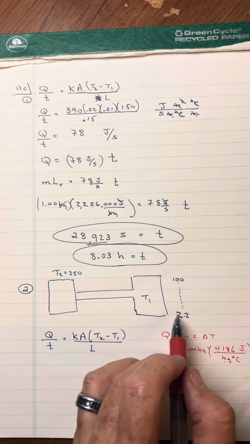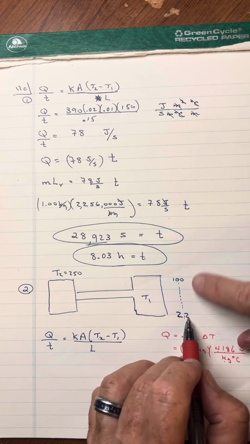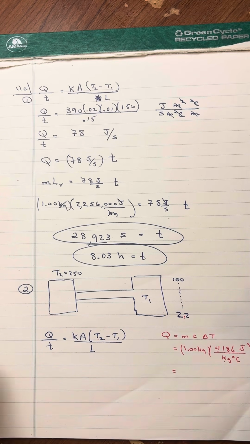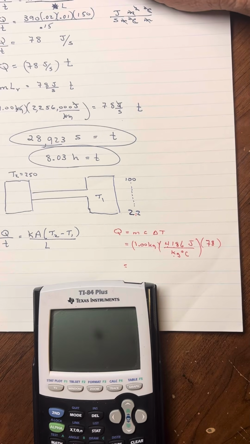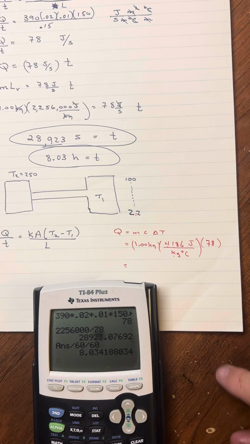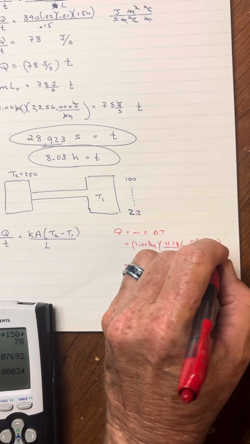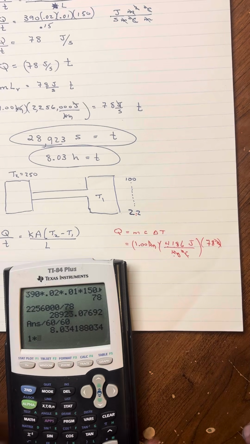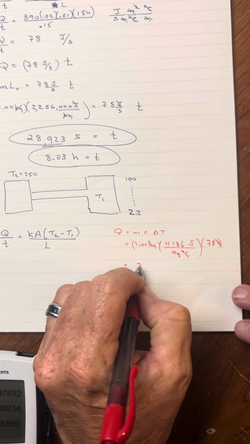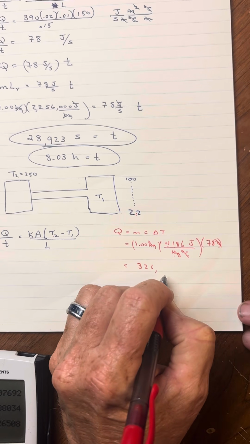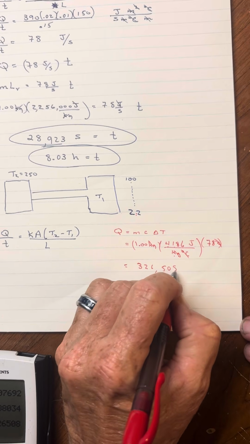And it's going to go up. Let's see if that was a 2080. So it's going to go up with 78 degrees. And so this is not a very accurate one. I haven't really got to the heart of the problem here, but if I go 1 times, let's see, kilograms cancels, degrees Celsius cancels, 1 times 4,186 times 78. I would get 326,508 joules.